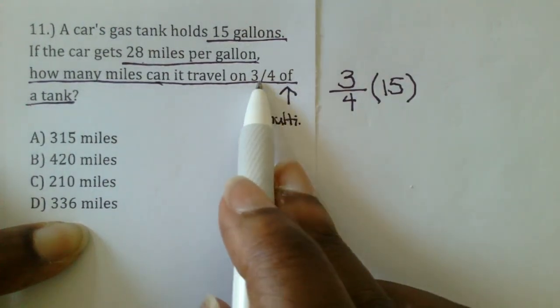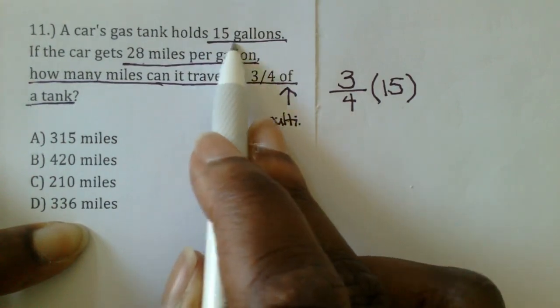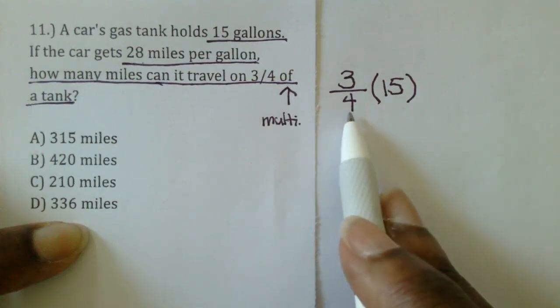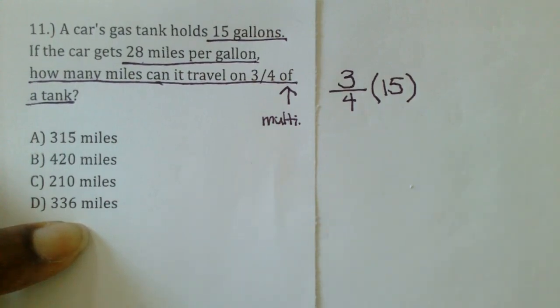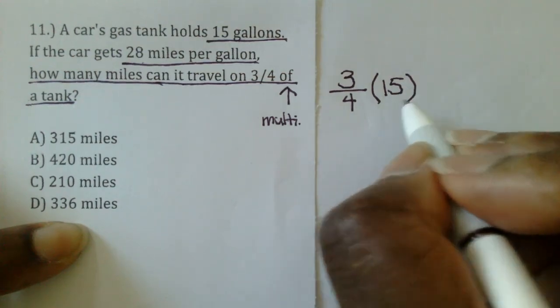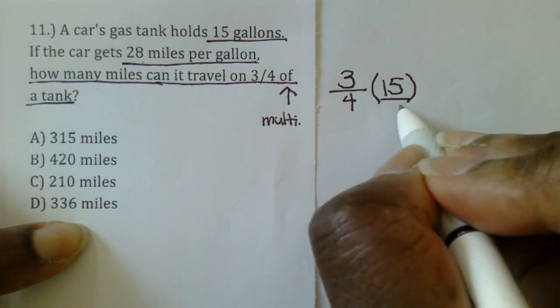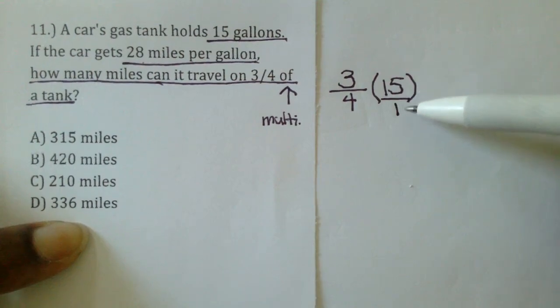So that means we're going to multiply 3/4 of the total, and the total amount it holds is 15. Now, if we take 3/4 times 15 in this natural state, it's a lot easier to multiply a fraction with a fraction. So how do I change my whole number to a fraction? I put it over 1. It doesn't devalue the 15 because 15 divided by 1 is still going to give me 15.